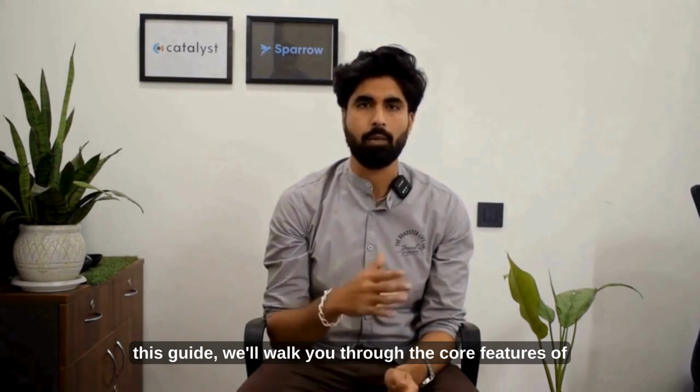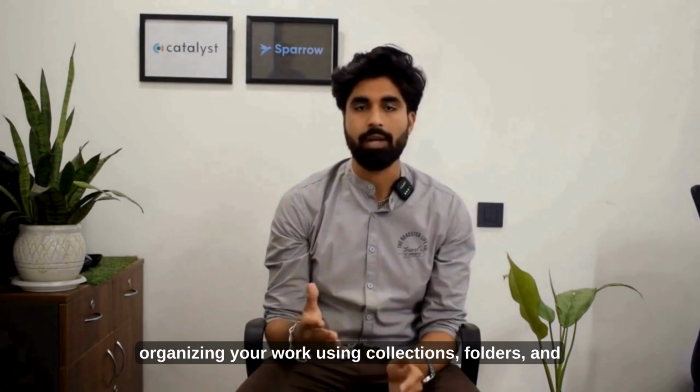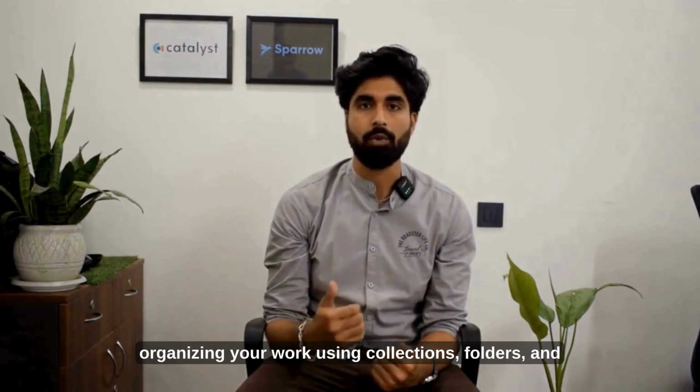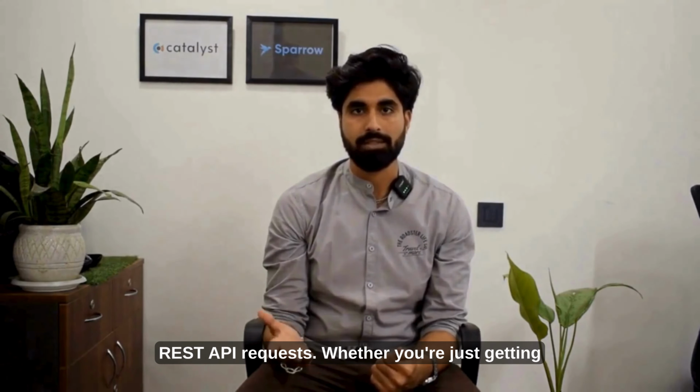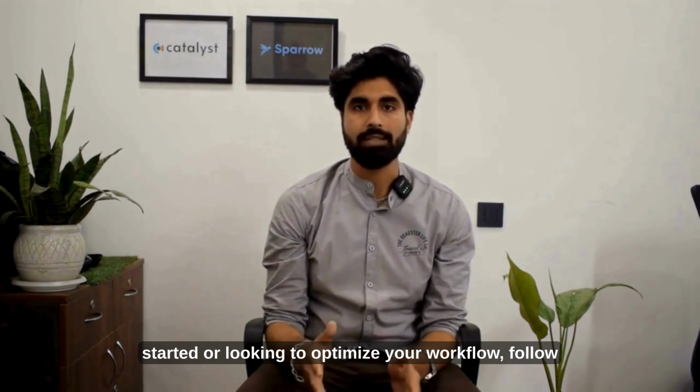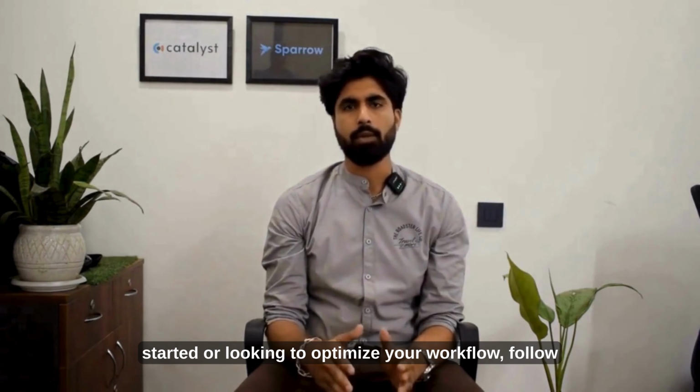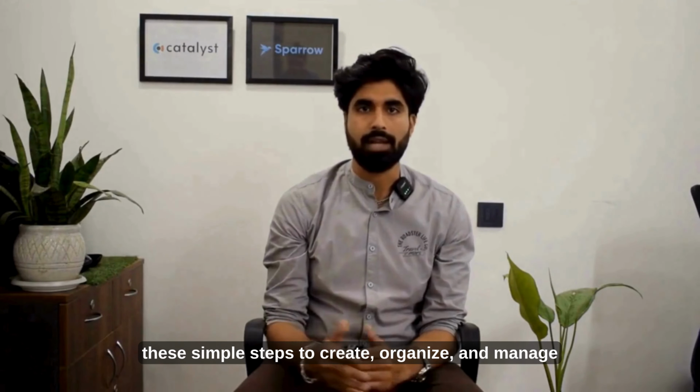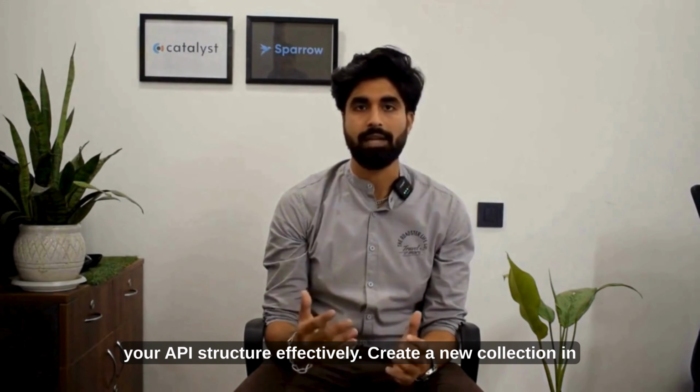In this guide, we'll walk you through the core features of organizing your work using collections, folders, and REST API requests. Whether you're just getting started or looking to optimize your workflow, follow these simple steps to create, organize, and manage your API structure effectively.